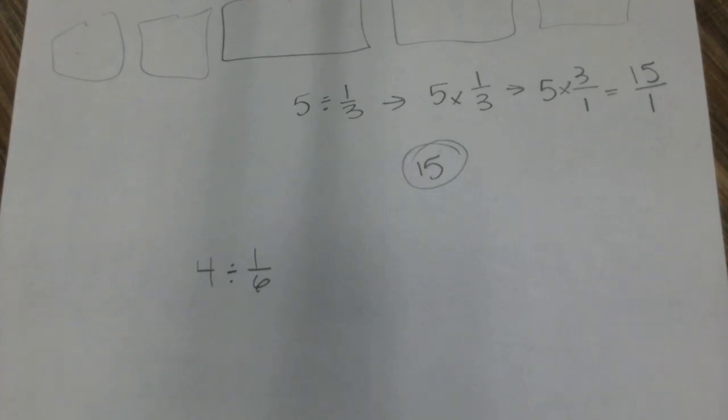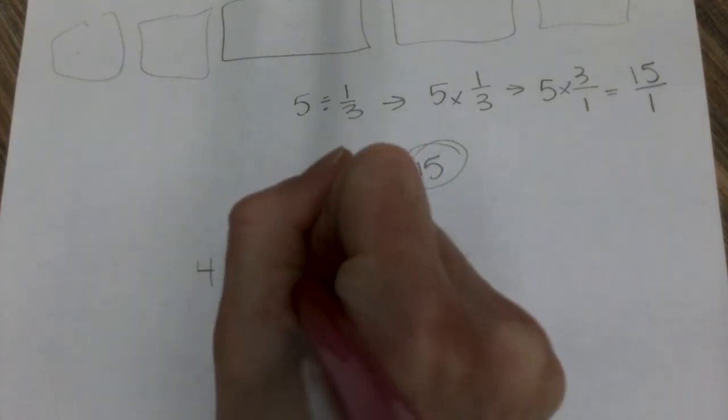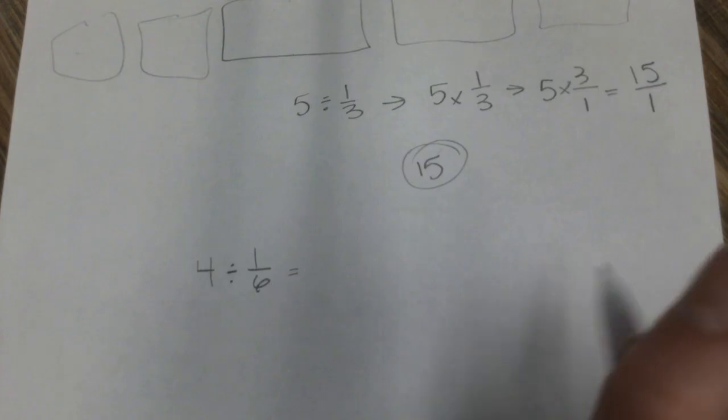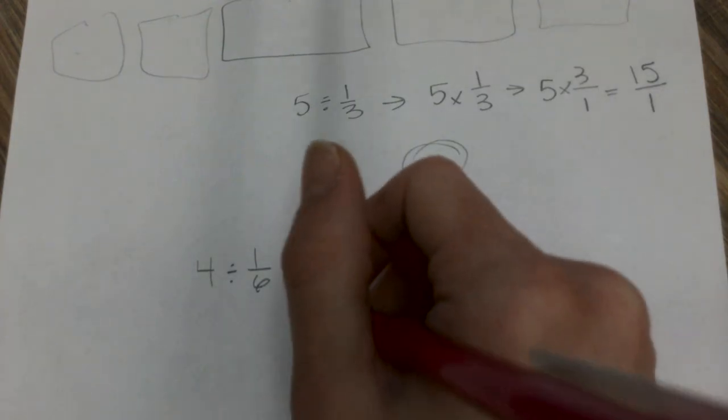Another example up here, Mr. Hudson bought 4 loaves of banana bread to share. They really like banana bread in this book. If he cuts each loaf into six, how many serving pieces will he have? Okay, same situation. If you have not already solved it, go ahead and solve it. You can do your drawing, do your number line, or do keep change flip.